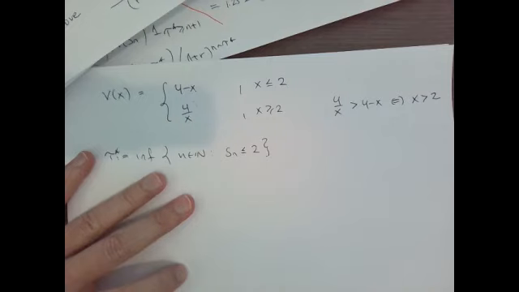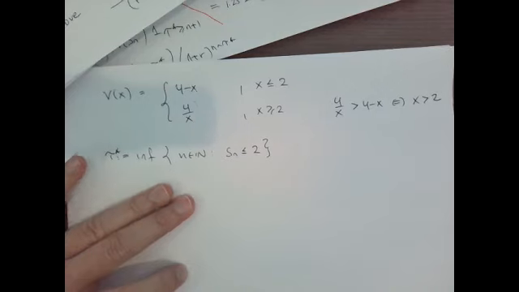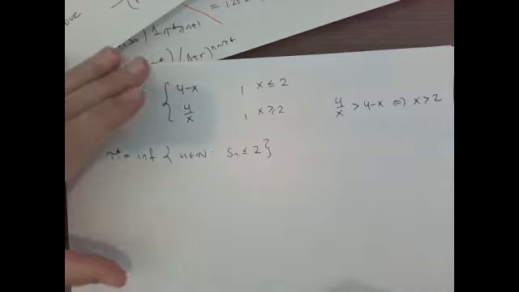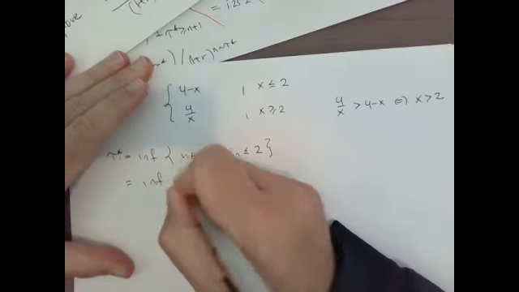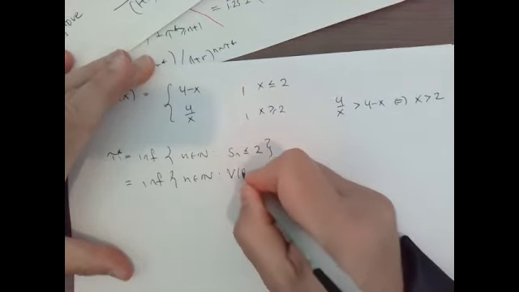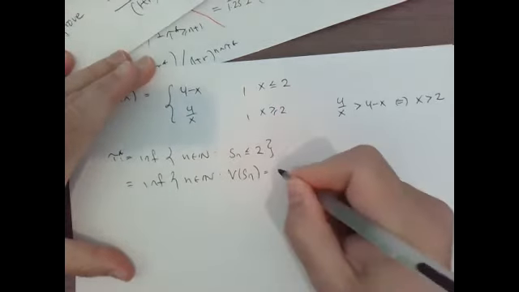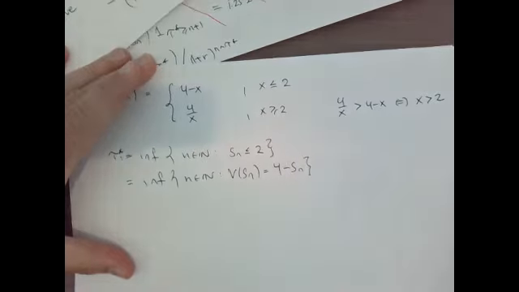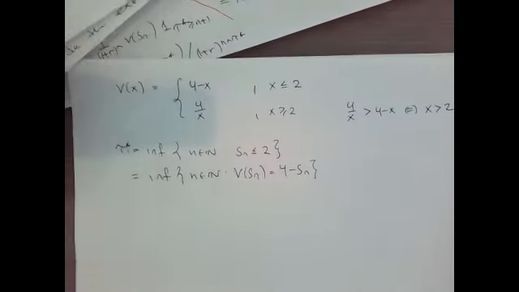Oh, I see. I think I just plugged in tau star as 2 in my head. So tau star is, no, this here is the same as the first time that V of Sn is equal to 4 minus Sn. Well, okay, I see. Thank you.